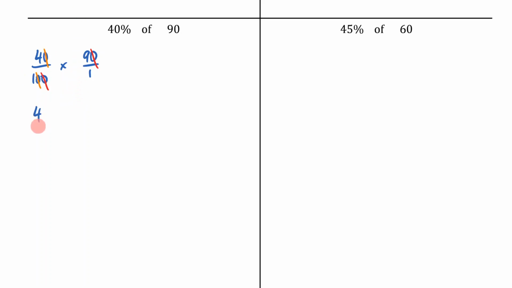So that's me simplifying. That's my simplifying step done. So that means I've got 4 on 1 times 9 on 1. I go 4 times 9. I go 1 times 1. 4 times 9 is 36. On 1, it's just going to be 36. And I'm done. So that means 40% of 90 is 36.